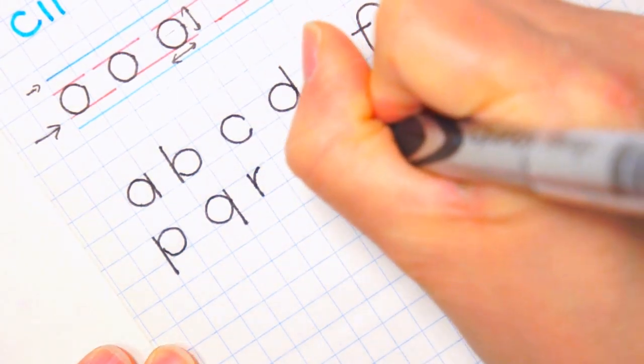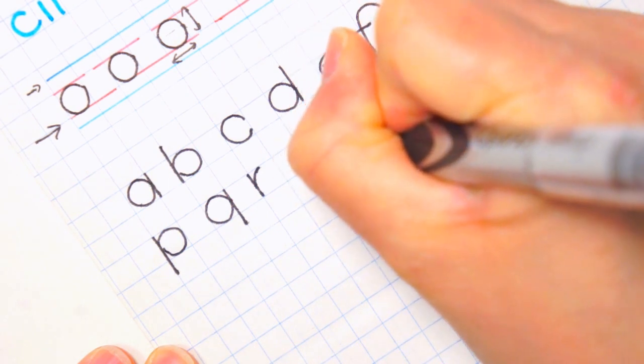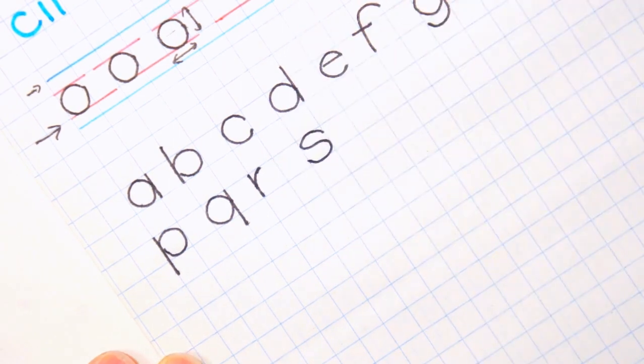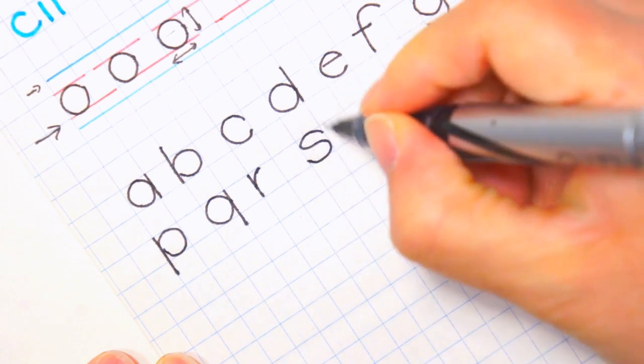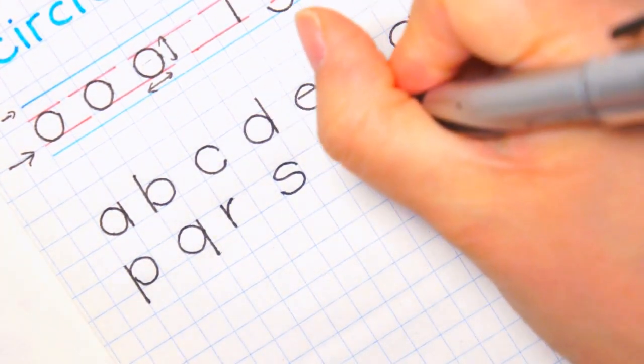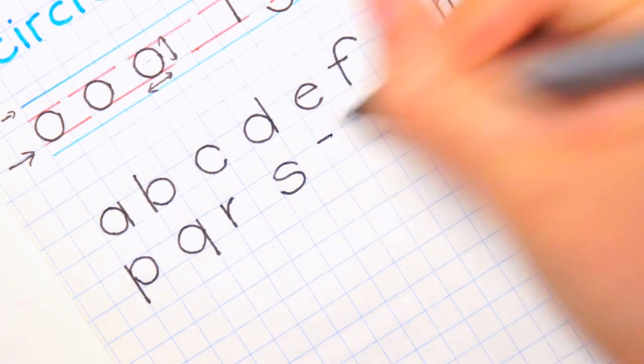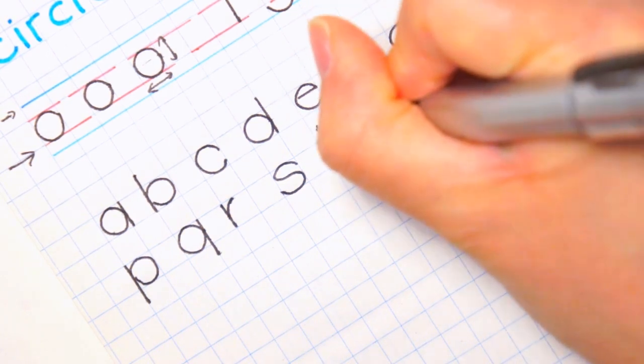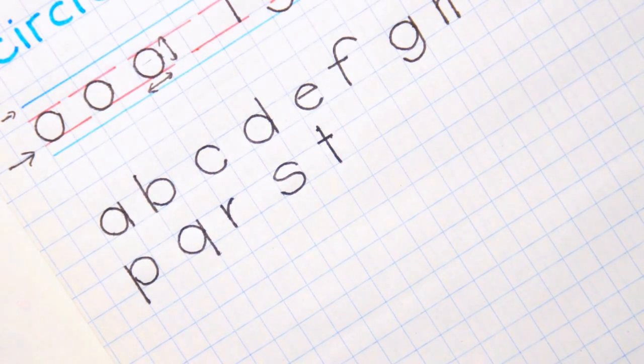Okay, S, I don't have a rule for S. Just keep the width as 1 and the height as 1 as well, like inside the box. T, I personally like it a half with a 1.5 down. That's just the way I do it.